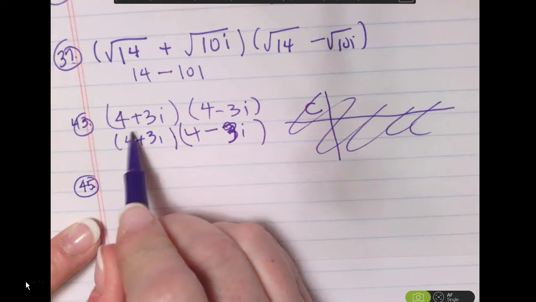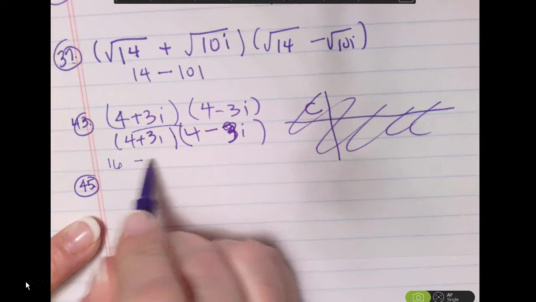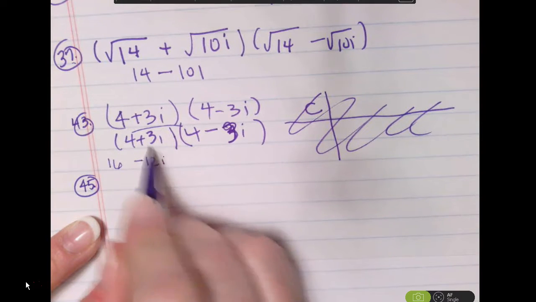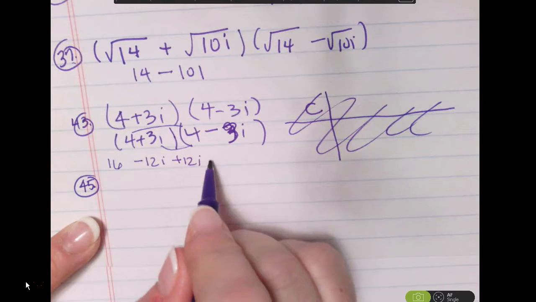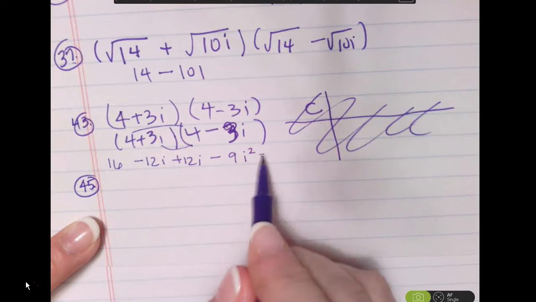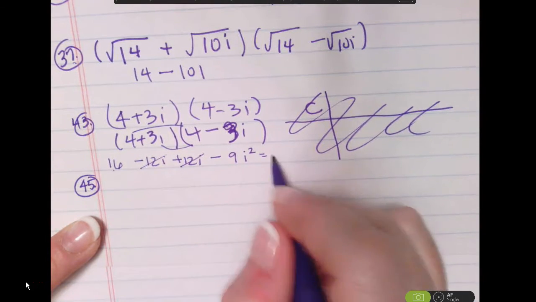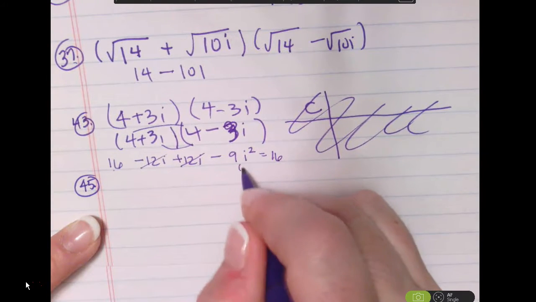So I'm just going to use FOIL. So 4 times 4 is 16, minus 3i times 4 is 12i, plus 12i, and then minus 9i squared. So these guys cancel, and 16, and then minus 9, and then i squared is negative 1.